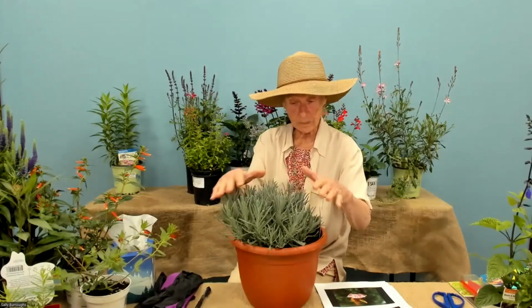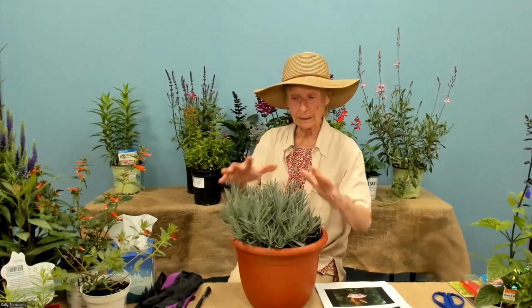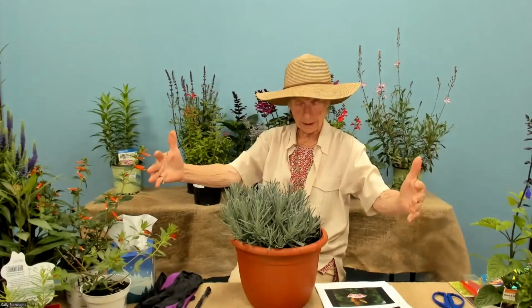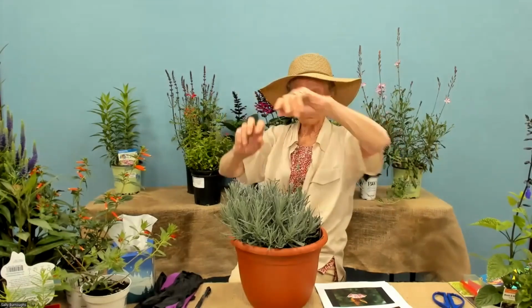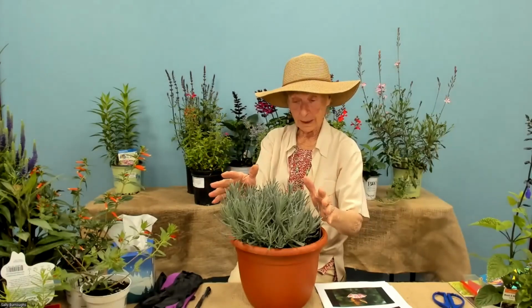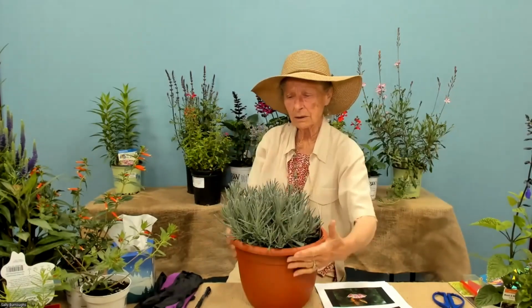This is just a small plant right now. It's very gray. It will get a good 2 feet tall and wide and send up nice tall spikes, which you can enjoy all through that period. And when they're really finished, you can cut those spikes.